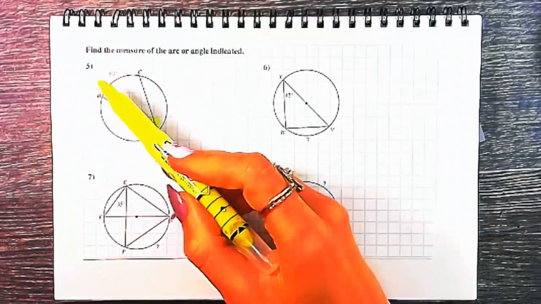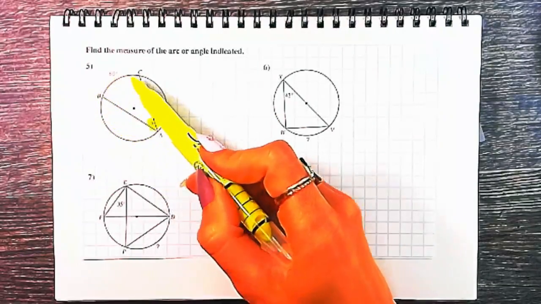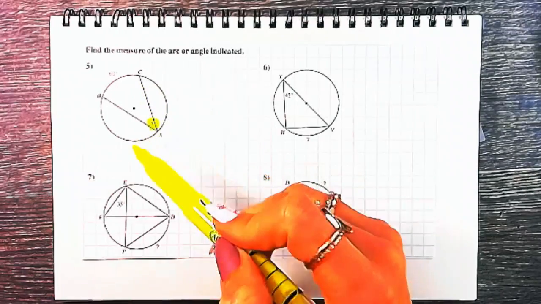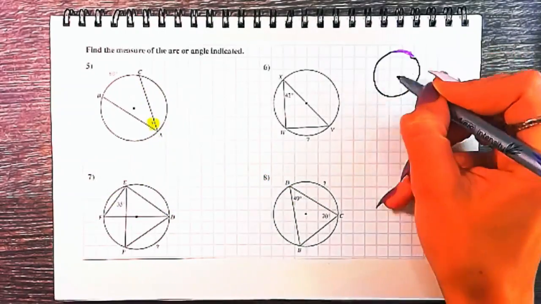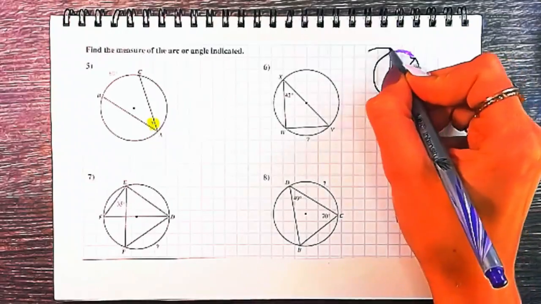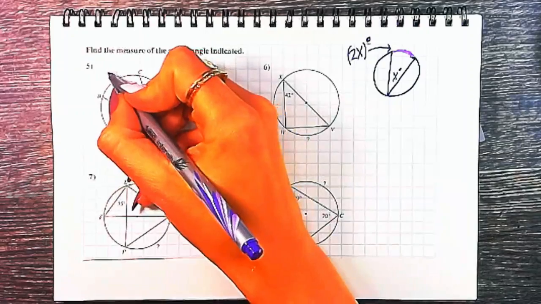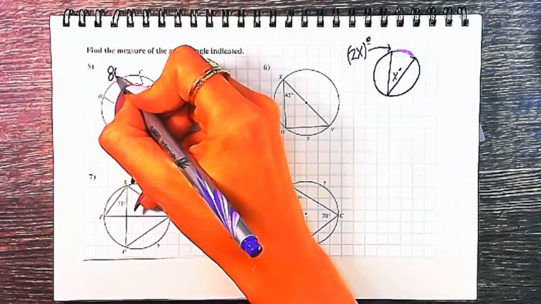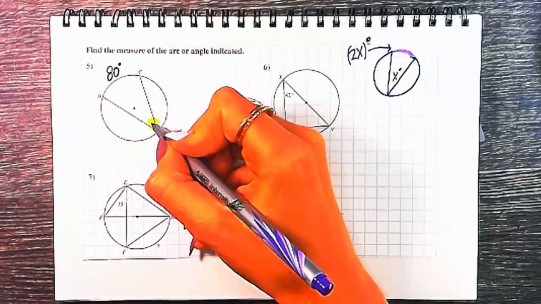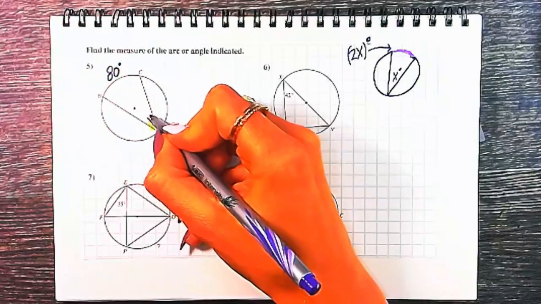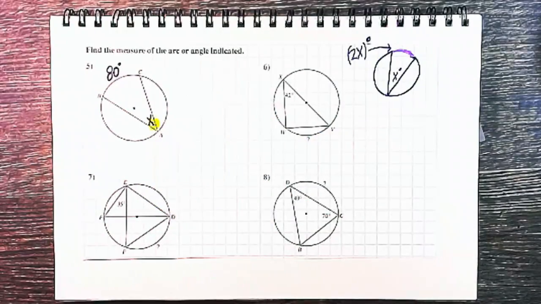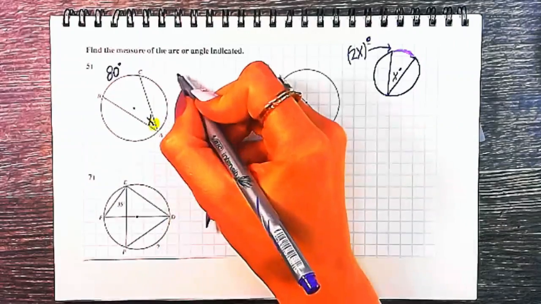What did we say the relationship between the arc measure and the inscribed angle was? If this angle is x, the arc measure is 2x. If this over here is 80 degrees, we're really just going to have to work backwards. Instead of a question mark, I'm going to change that into an x, so it's a little nicer.